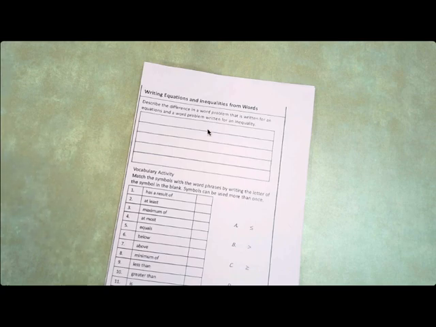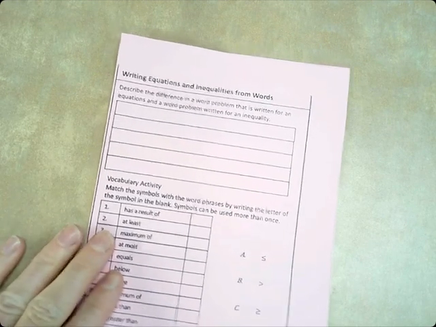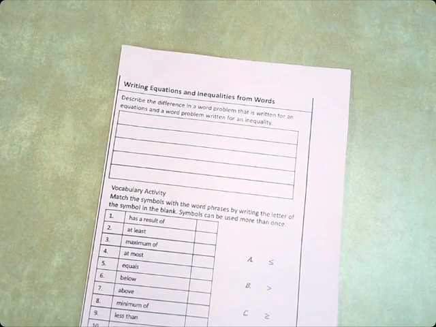Let's look at the next foldable that we're going to do. So we are writing equations and inequalities from words. Describe the difference in a word problem that is written for an equation and a word problem that's written for inequality.